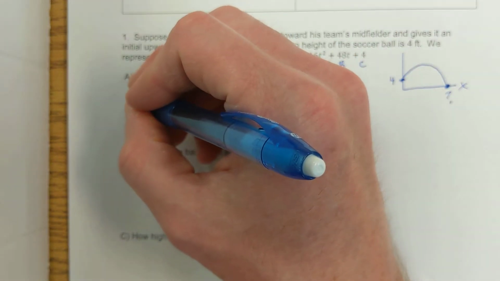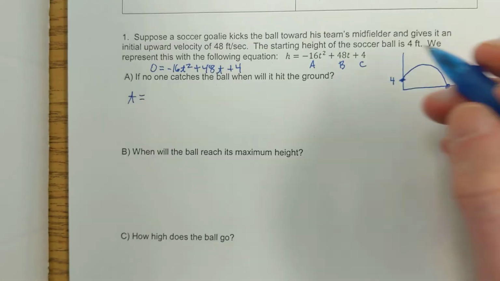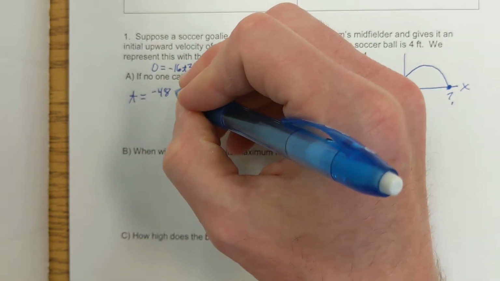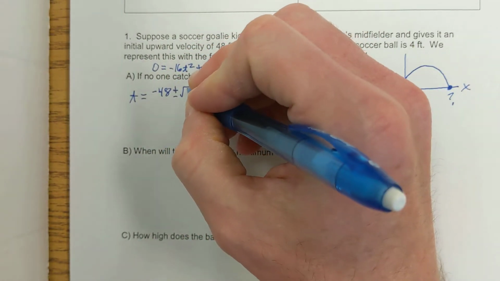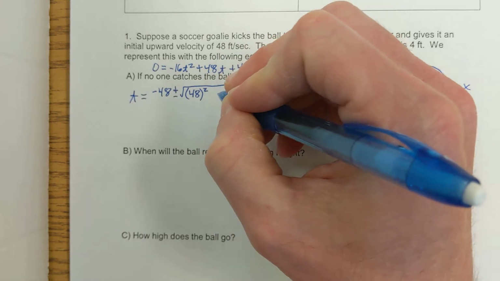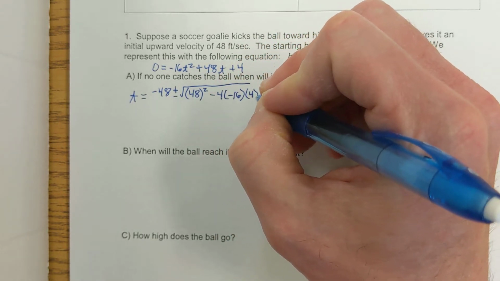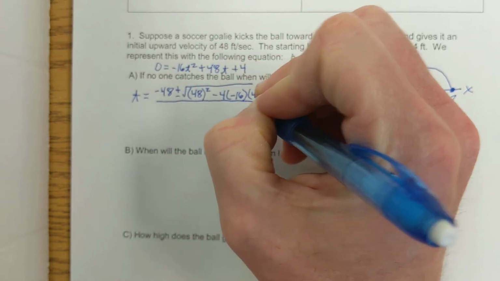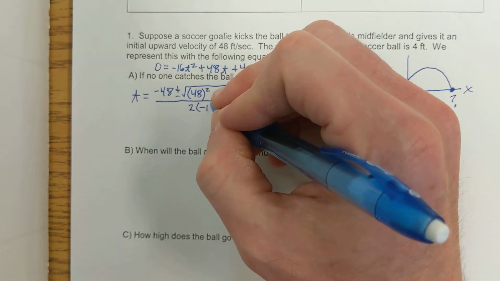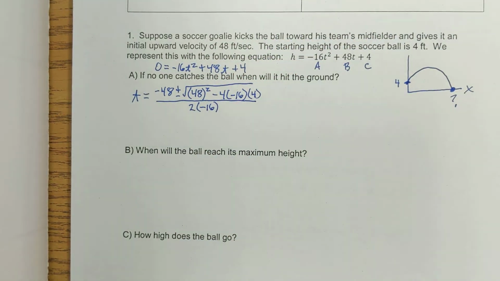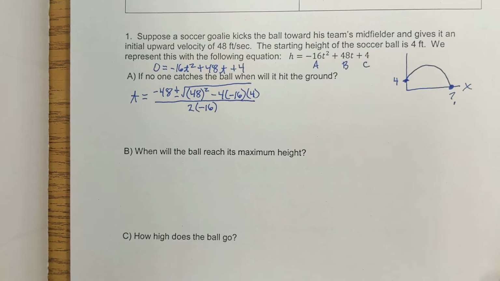So t is equal to the opposite of b plus and minus the square root of b squared, so 48 squared minus 4 times a, which is negative 16, times c, which is 4. That whole thing is over 2 times a, which is negative 16. Pause if you need to catch up on that part.